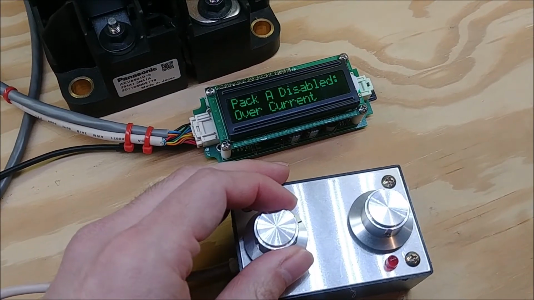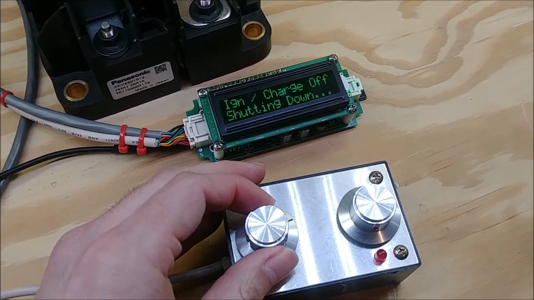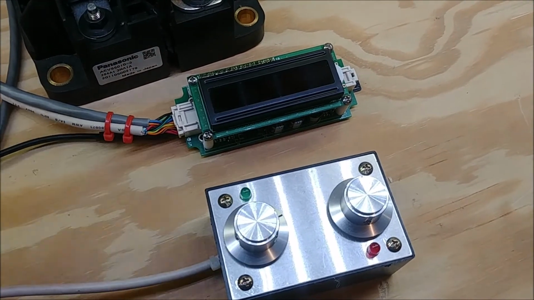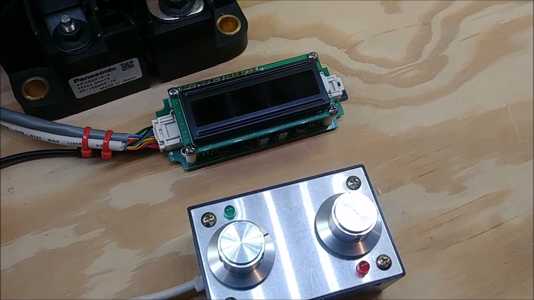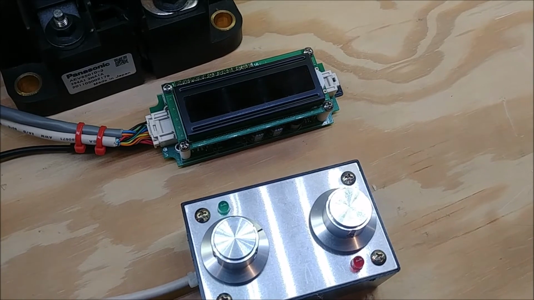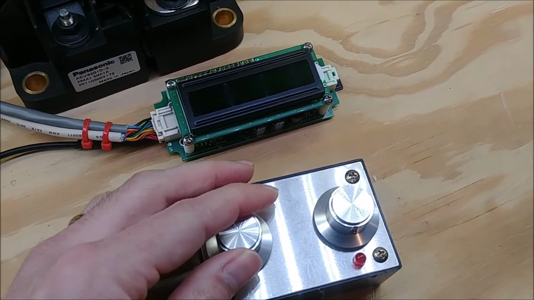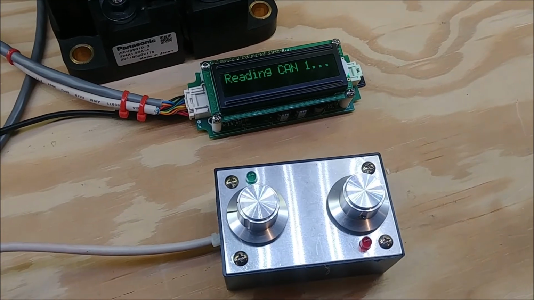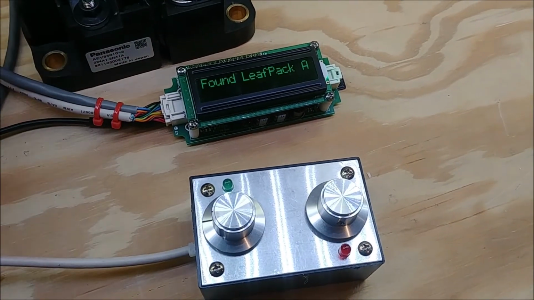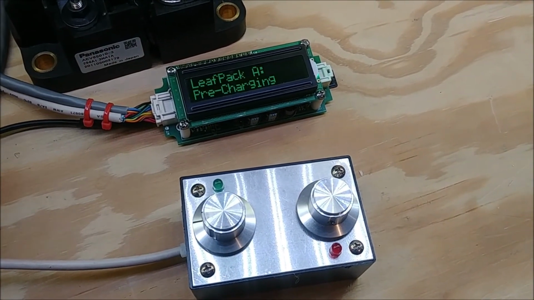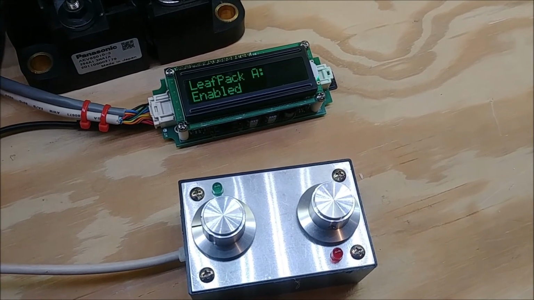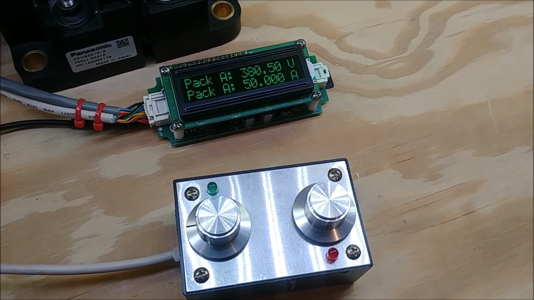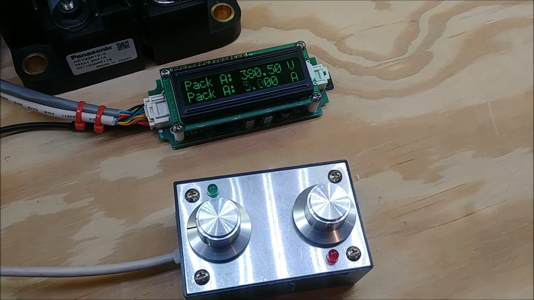So I'll go ahead and shut this off and turn down our current, and then we can start it back up. Actually turn that back down to around 0.